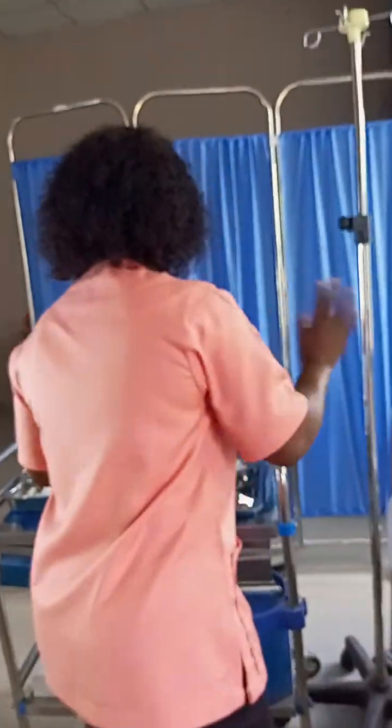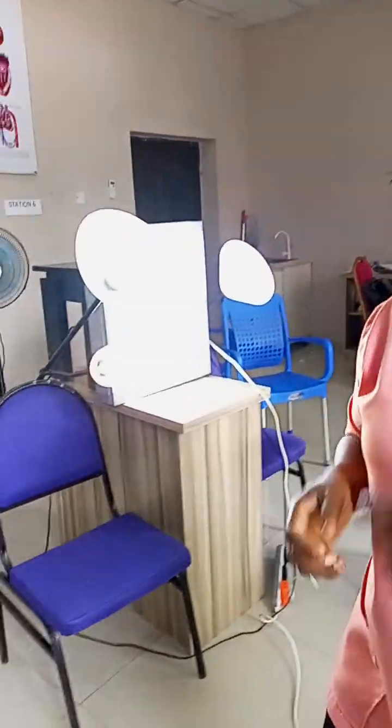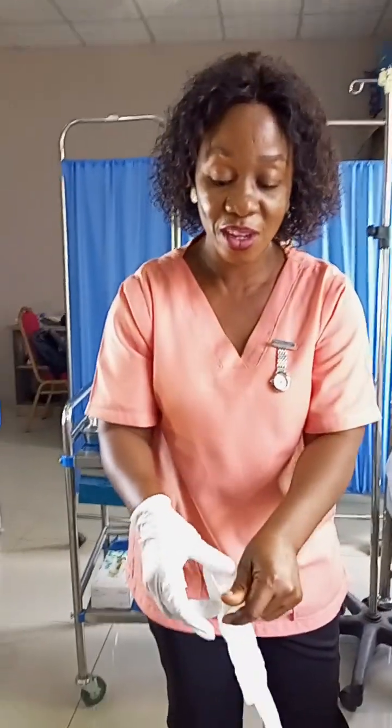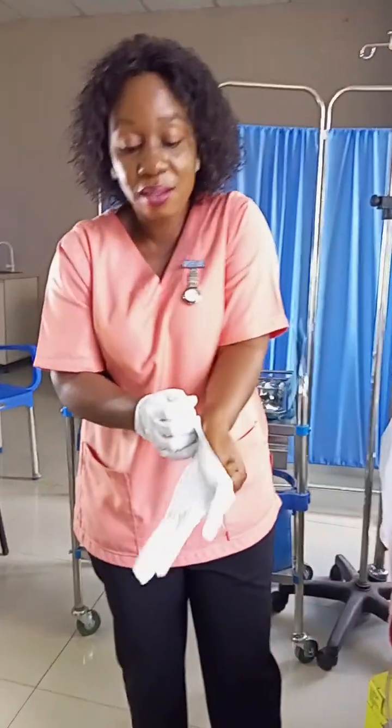So now I'm going to perform hand hygiene. Remember, it is important for you to perform hand hygiene. So, let's go perform hand hygiene. I have performed hand hygiene and dried my hands. The next thing in this procedure is for you to don your gloves. Remember, this is not a sterile procedure. It's a clean procedure. So protect yourself as a nurse. Don your gloves.